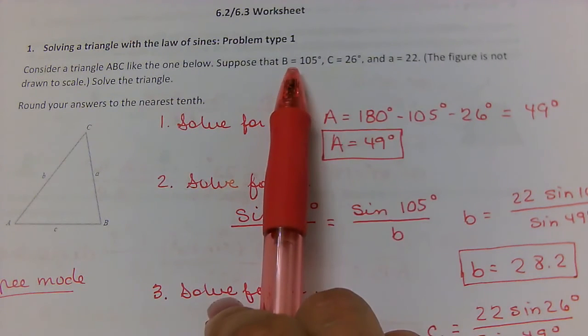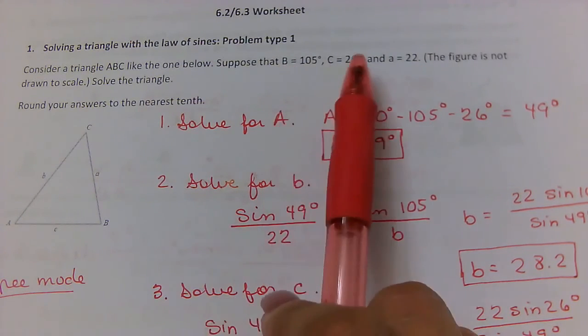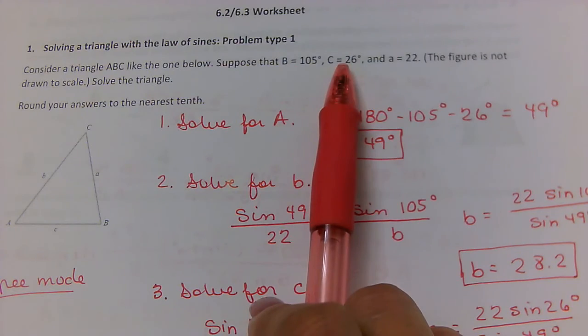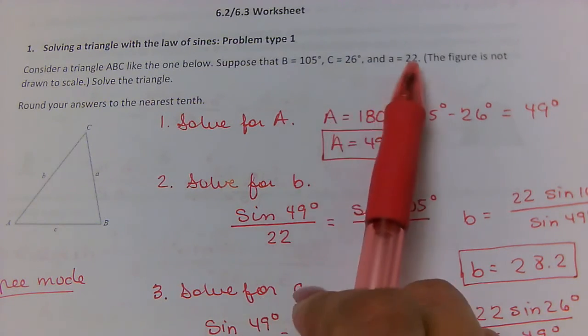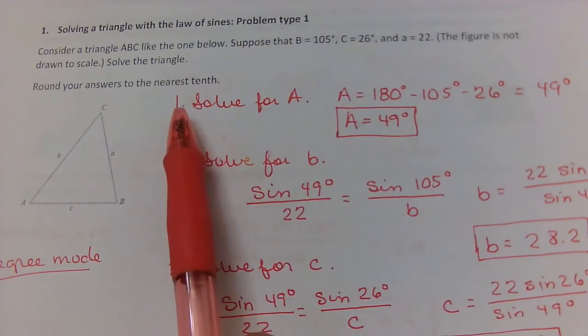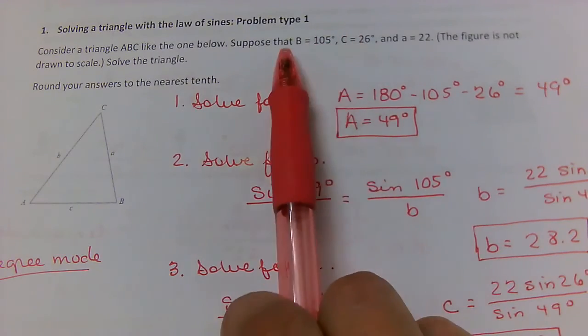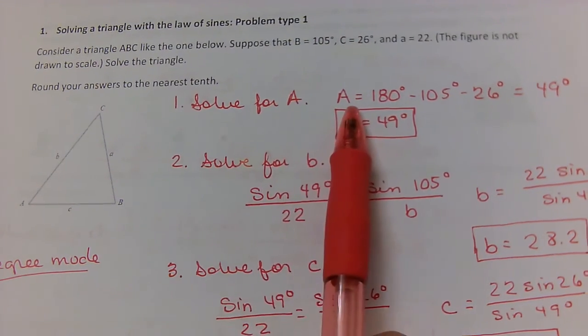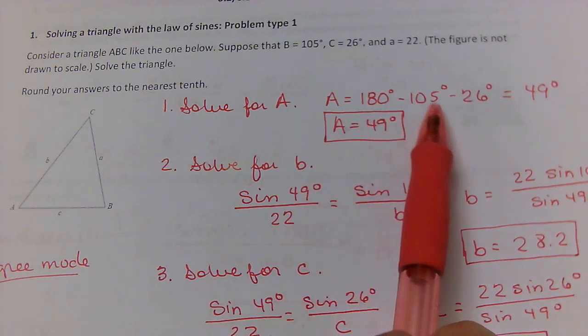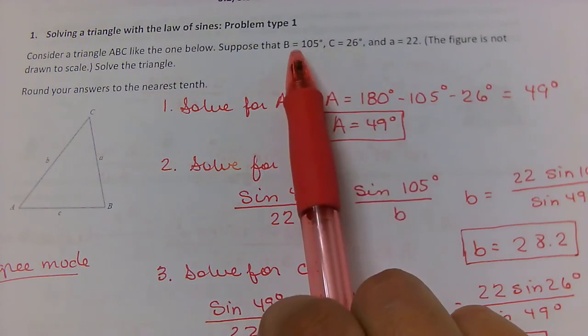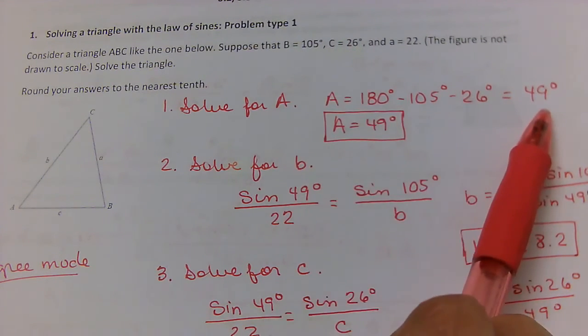So if we're given big B, we're looking for little b. We're given the angle C, we're looking for side c, and we're looking for angle A. You'll be able to see that you have two angles. It's easy to find the third angle. So A is going to be equal to 180 minus 105 minus the 26, and you get 49 degrees.